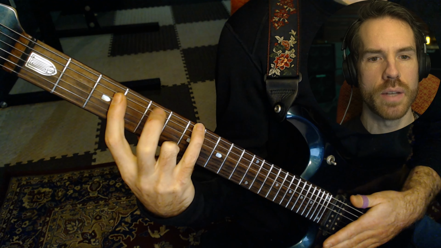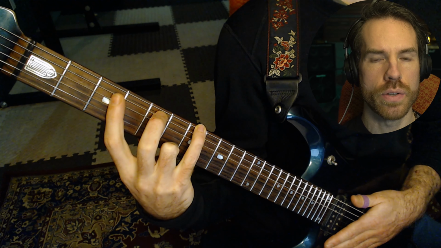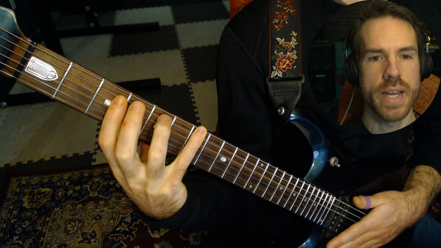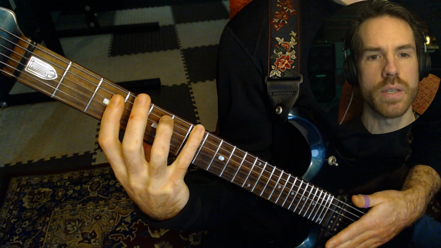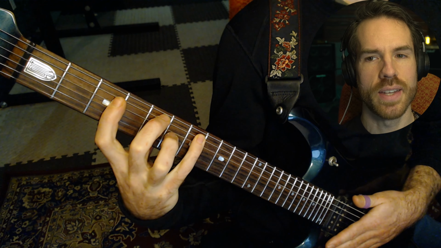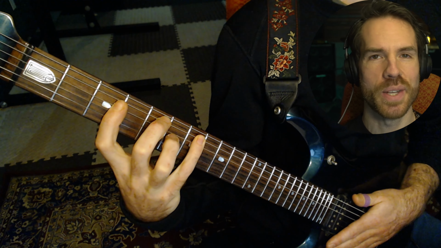Also, a little technique thing, if you're just getting used to these kind of stretches, I highly recommend using your index and then middle finger for the 3rd to the 5th fret. Don't get into a habit of using your ring finger, even though it may seem easier. Trust me, maybe you'll thank me one day. I'd recommend doing it like this.